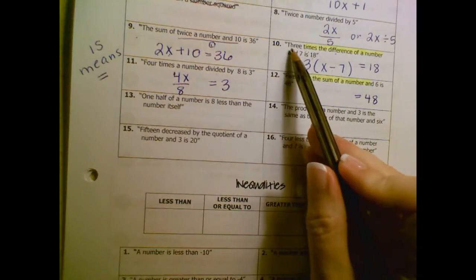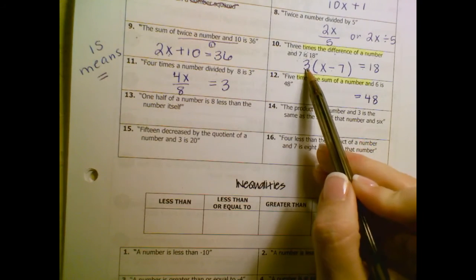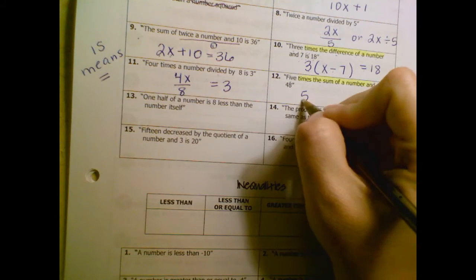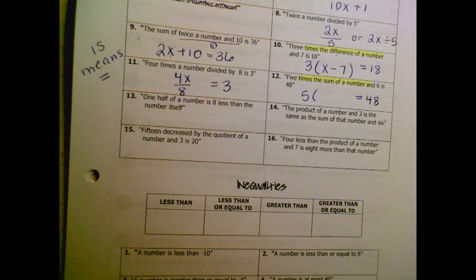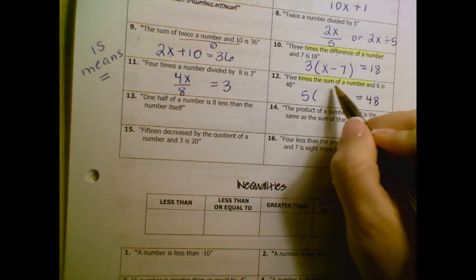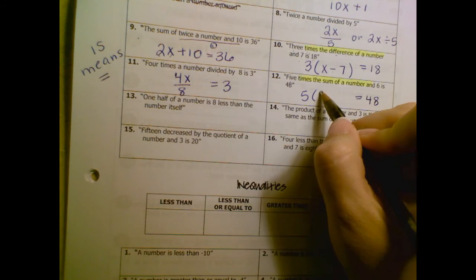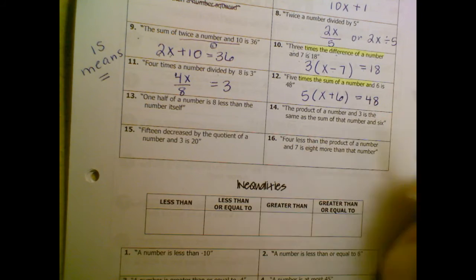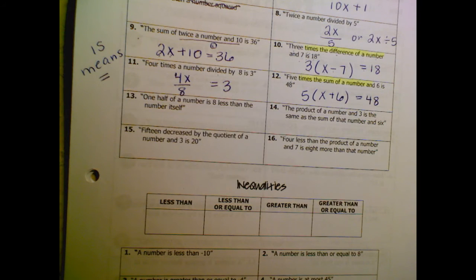So just like I did for 10, 3 times went on the outside of the parentheses. So 5 times, 5 goes on the outside of the parentheses. The parentheses itself means times sum of a number and 6. Number and 6 means I'm adding, equals 48.